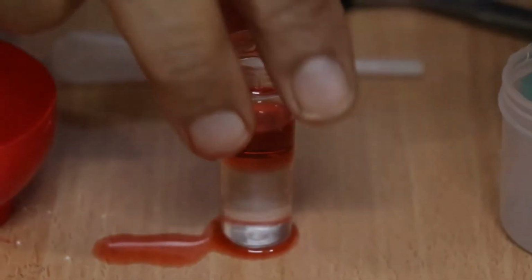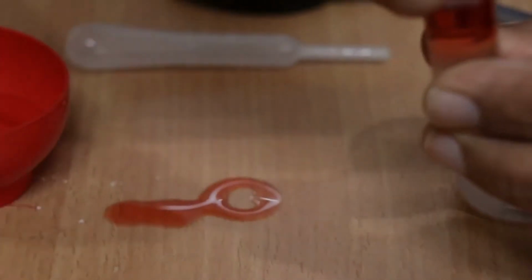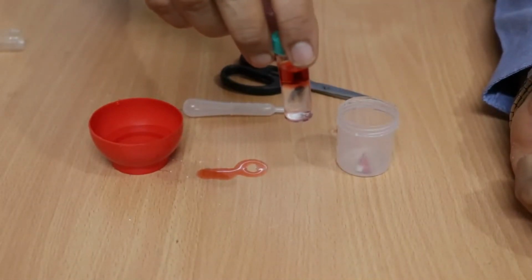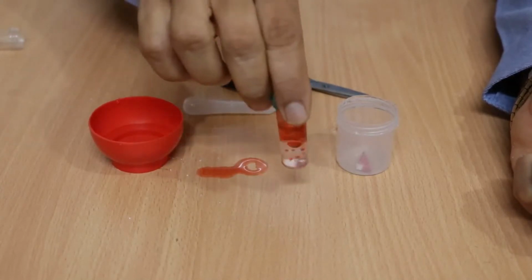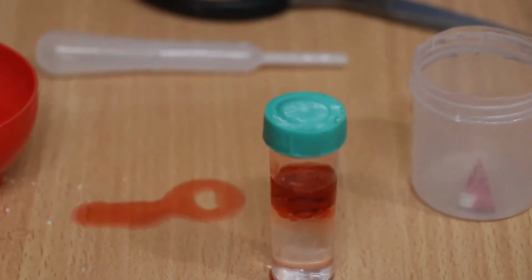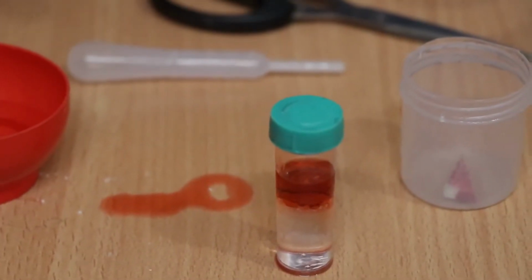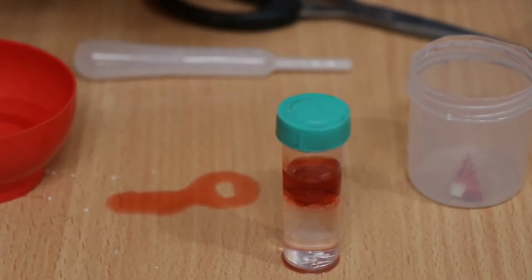You can see the red layer of oil is floating on water. Even if I disturb it, it will once again come together and always float on top. So oil is lighter than water, so it floats above level of water.